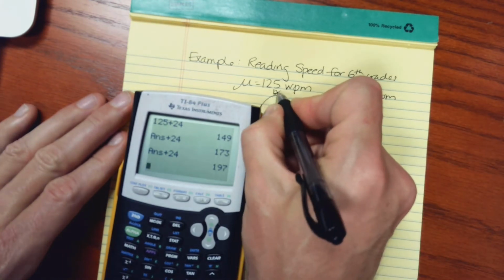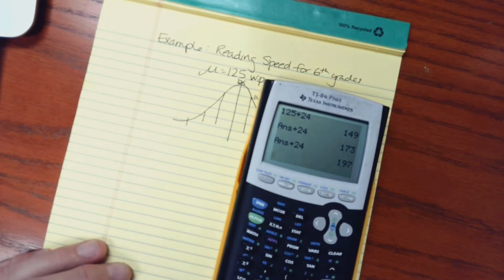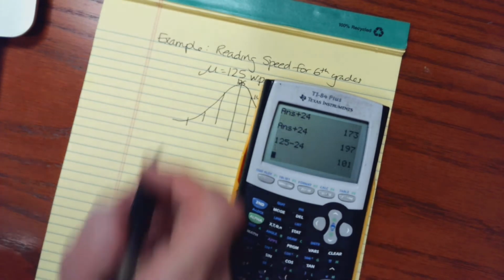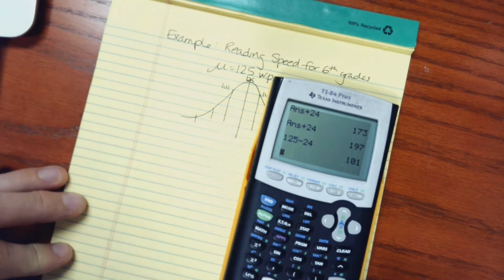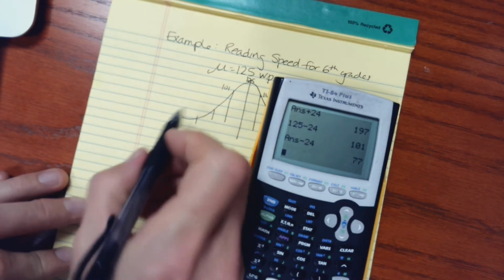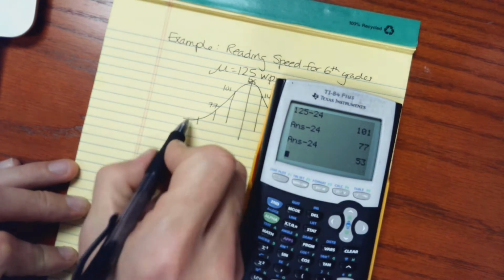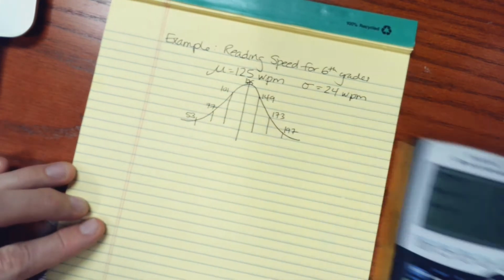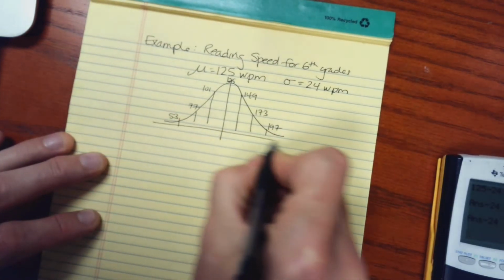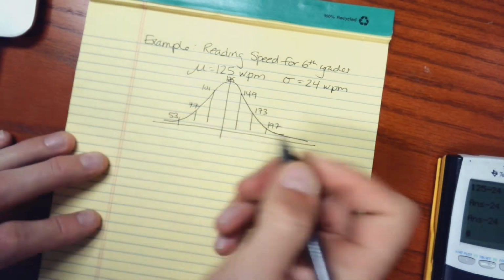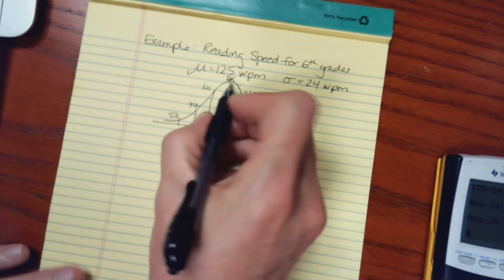And here's my 125 in the center. And going in the other direction, 125 minus 24 is 101, minus 24 is 77, and minus 24 again is 53. So this is the distribution of our reading speeds for sixth graders.